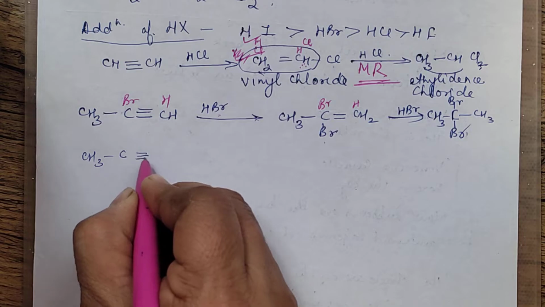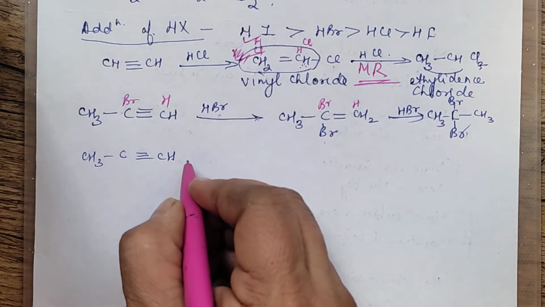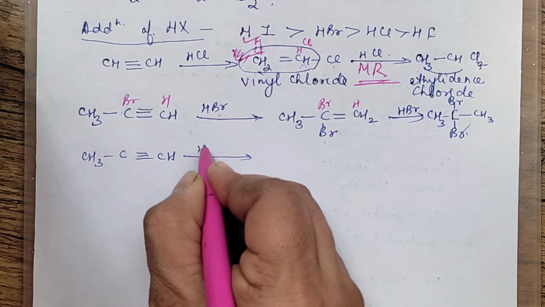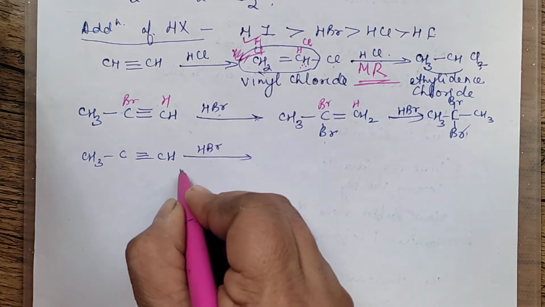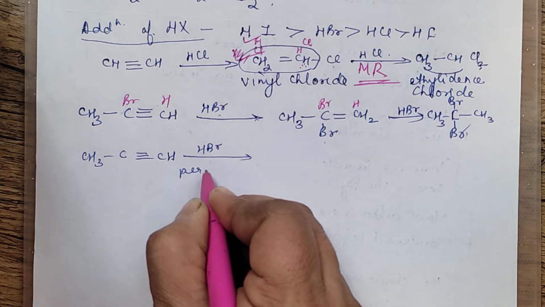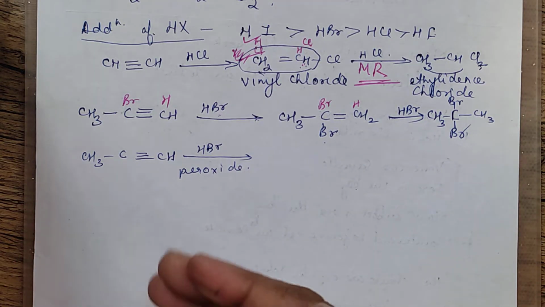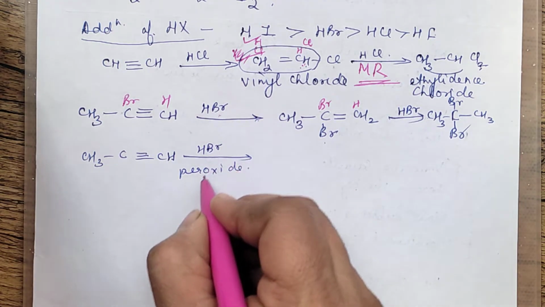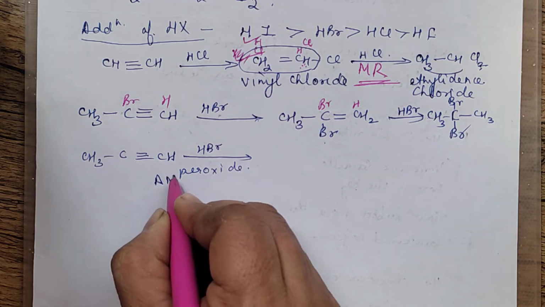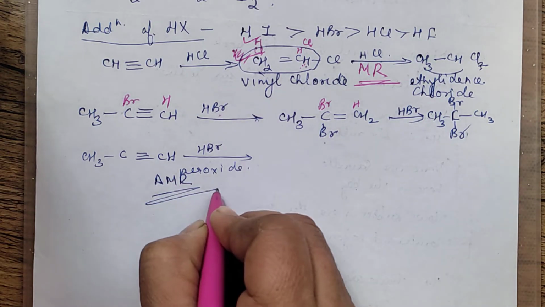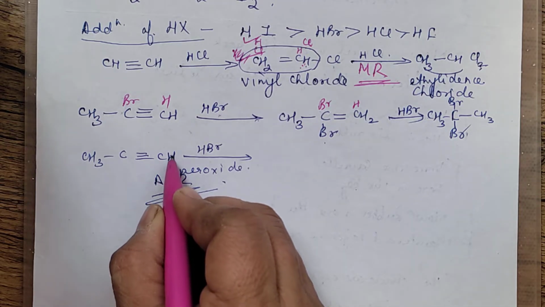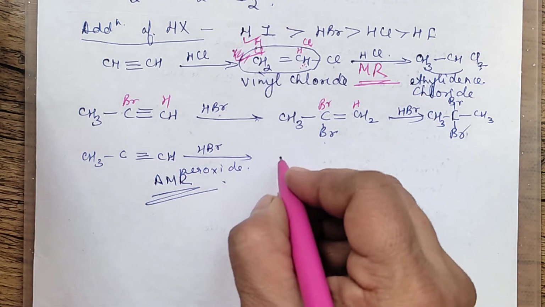Now, suppose you are asked like this. CH3, C, triple bond, CH. It's propyne. And suppose you are asked to add HBr in the presence of peroxide. Then it will follow anti-Markovnikov's rule. That means the Br will add on to the carbon having more number of hydrogen atoms.